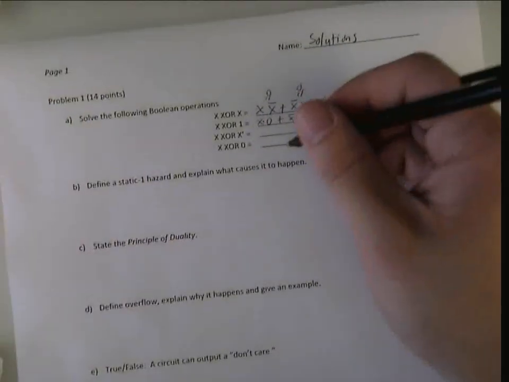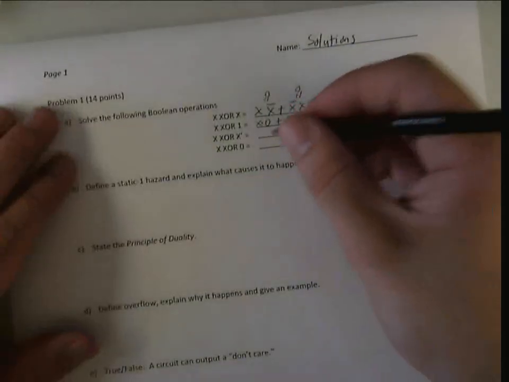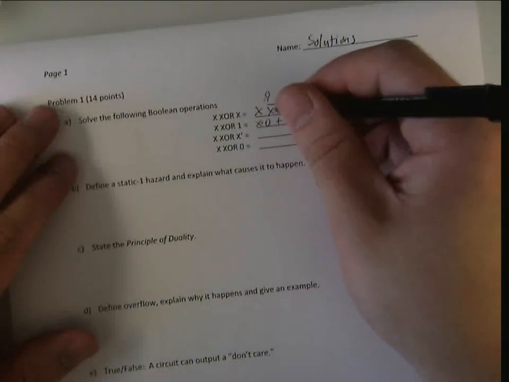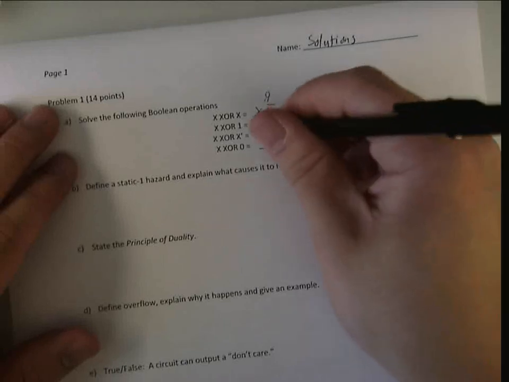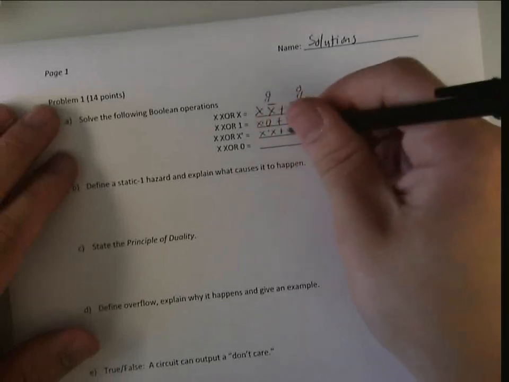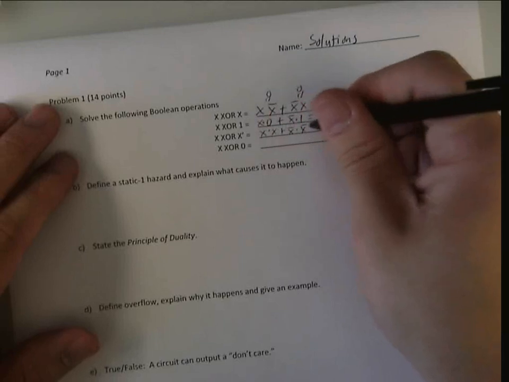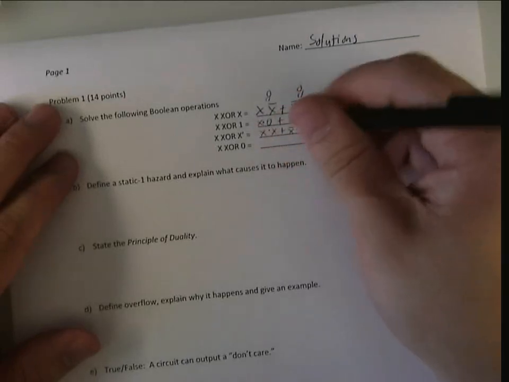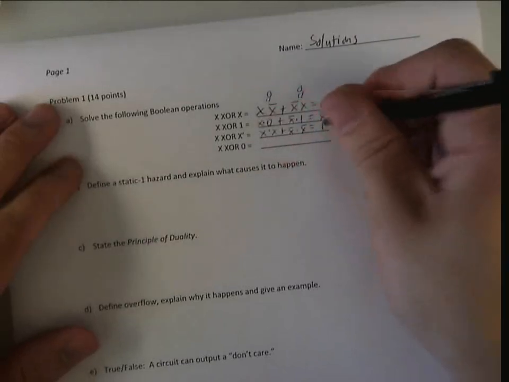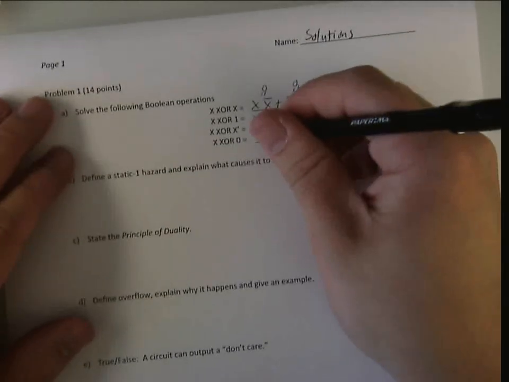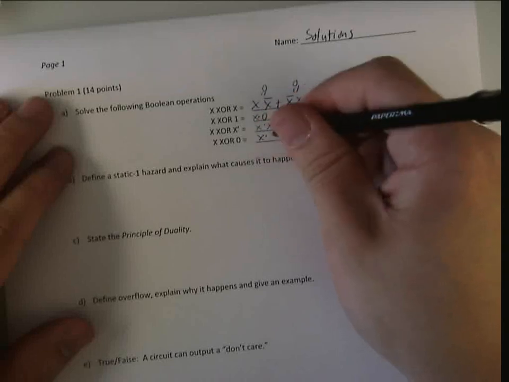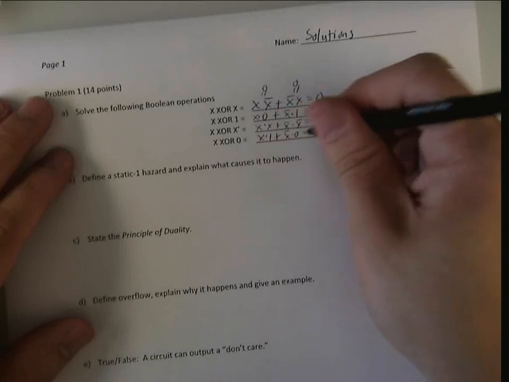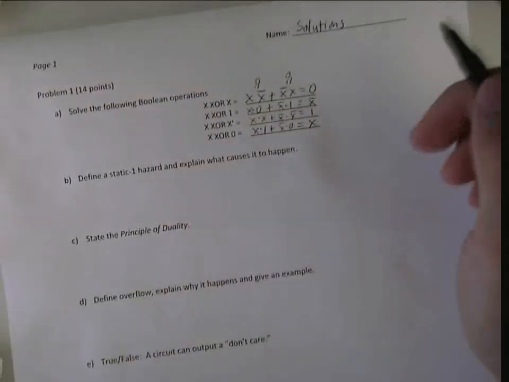And now we've got X XNOR X bar. So that's pretty much going to be the opposite of this. So basically I'm going to have X and X, or X bar and X bar. So that's equal to X and X, which is X, or X bar and X bar, which is X bar, so X or X bar is 1. Then I have X XOR 0, so that's going to be X, complement of 0 is 1, and then X bar with 0, so that's going to be equal to X.